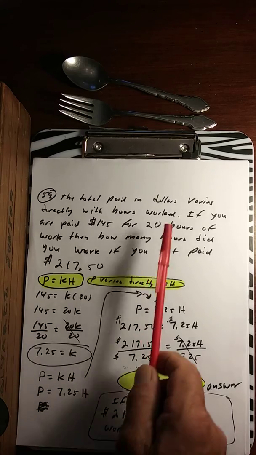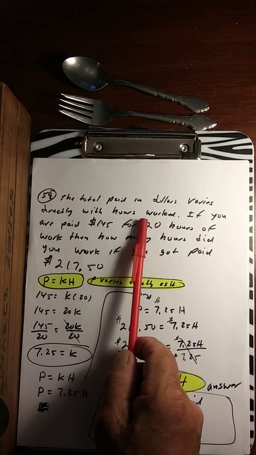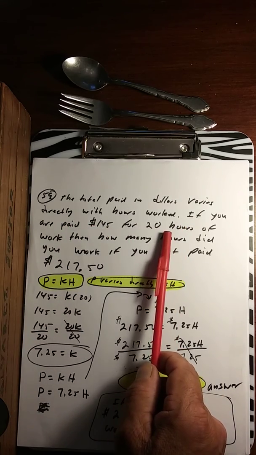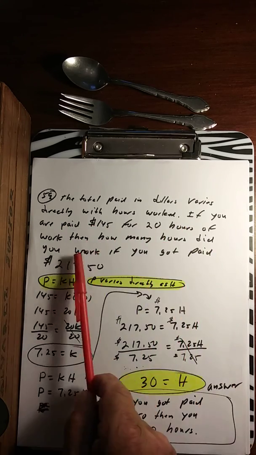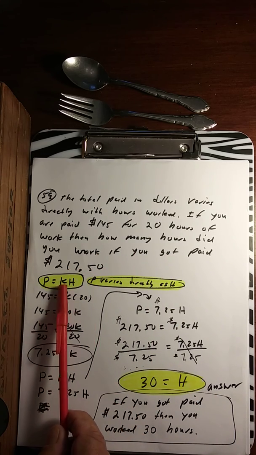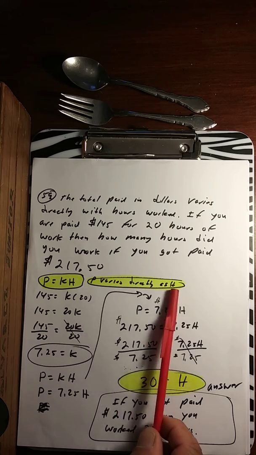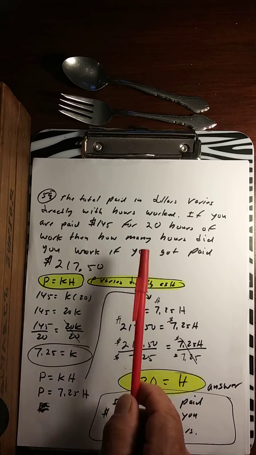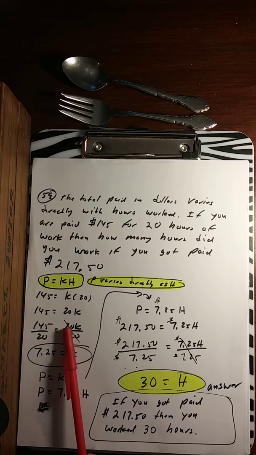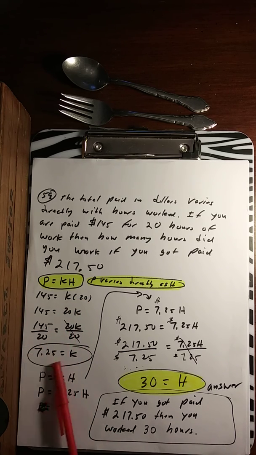The total paid in dollars varies directly with hours worked. If you are paid $145 for 20 hours of work, then how many hours did you work if you got paid $217.50? So P equals KH. P varies directly as H. Okay. Put the numbers we know. We know that 145 for 20. So 20 times K is 20K. Divide by 20, so 7.25 is K.